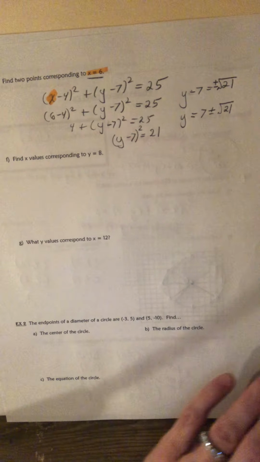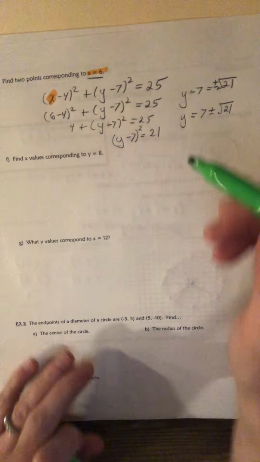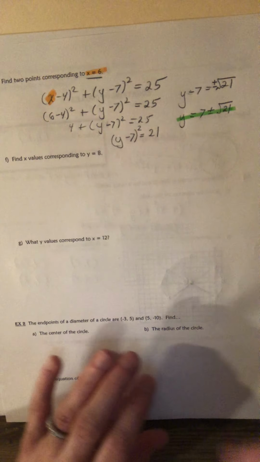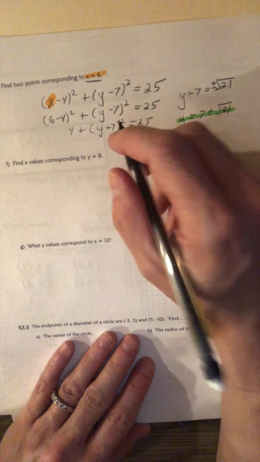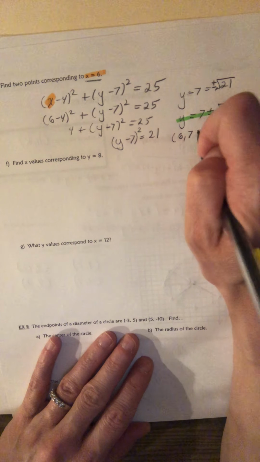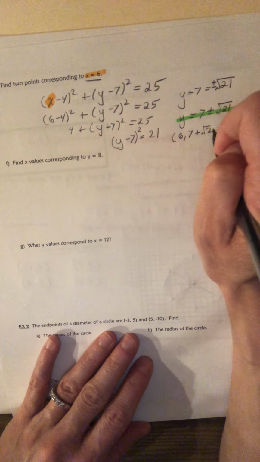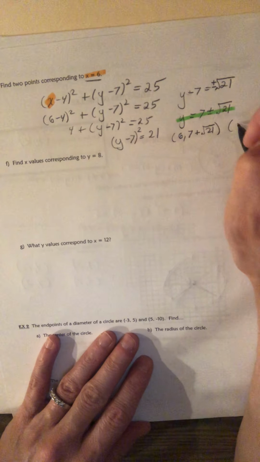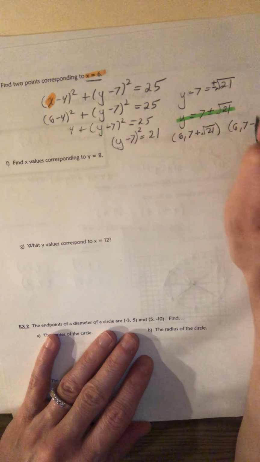Now, why is it necessary to have 2 answers here, plus and minus? And they're both correct. Well, because you're going to have 2 points in this case. You're going to have x is 6. It's going to be 6, 7 plus the square root of 21. And the second point will be 6, 7 minus the square root of 21.